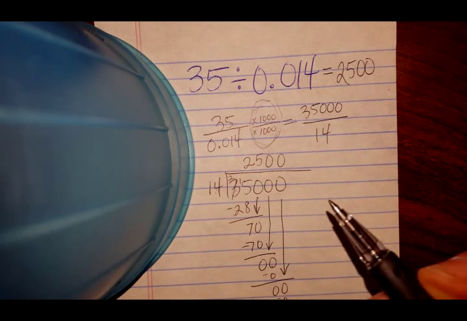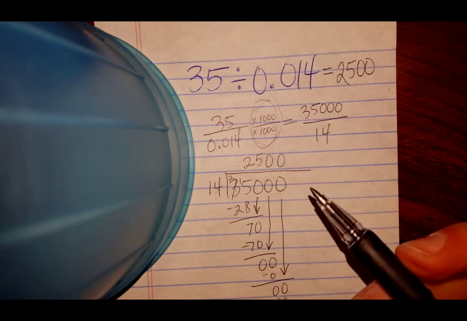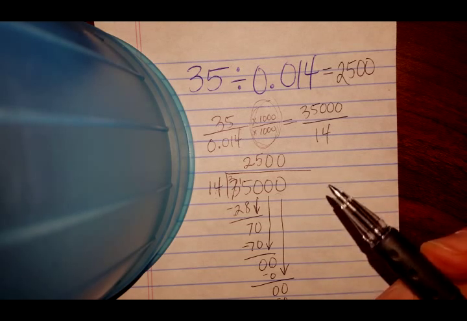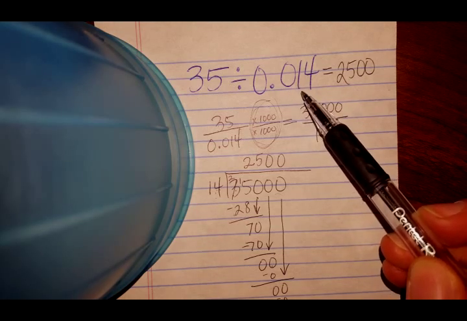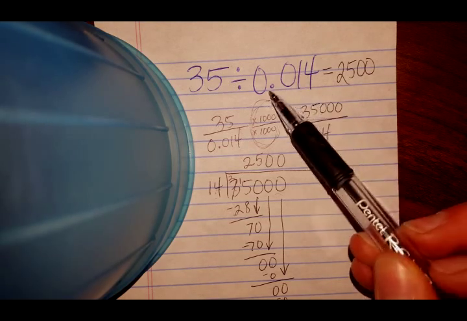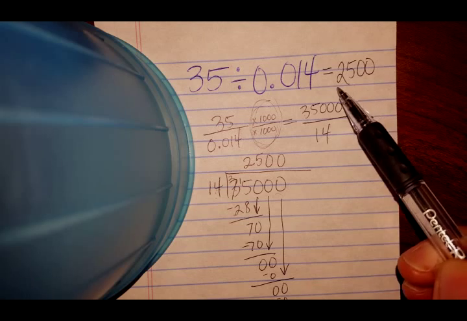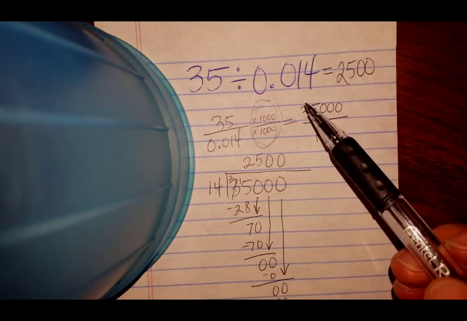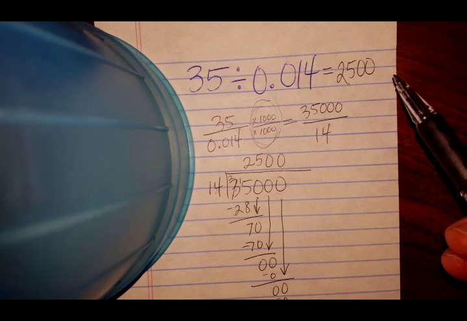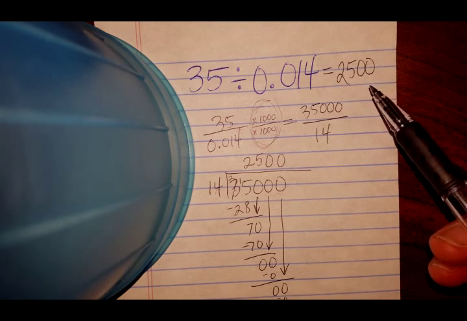So our division problem is exactly equivalent. That's why this equivalent fraction strategy works. So even though we had a bunch of decimals here in the divisor, we don't need to do anything to the quotient because we've created an equivalent division problem that was a lot easier to solve.